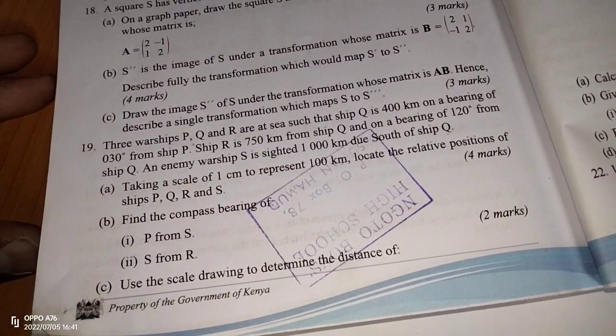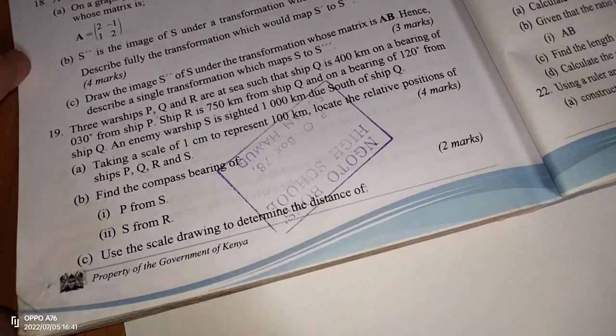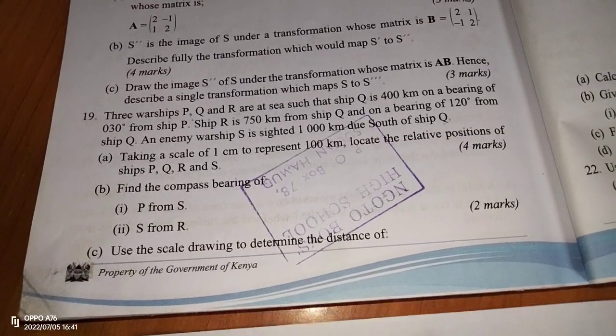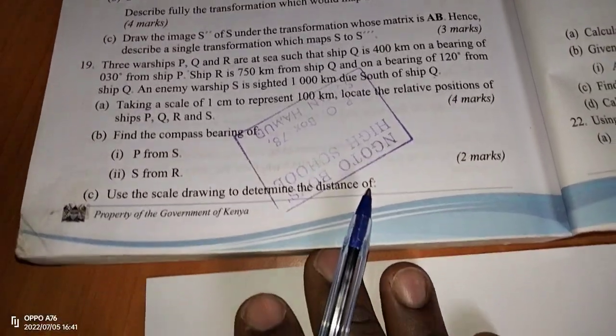I want us to interpret this question by first coming up with a sketch of these relative positions.